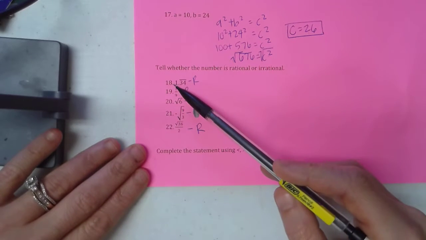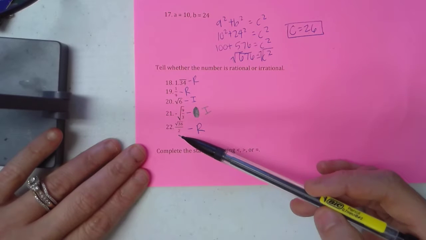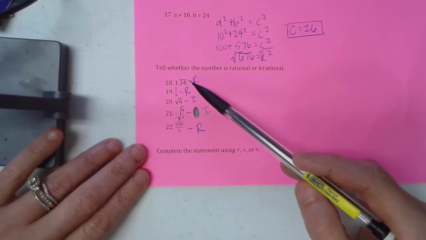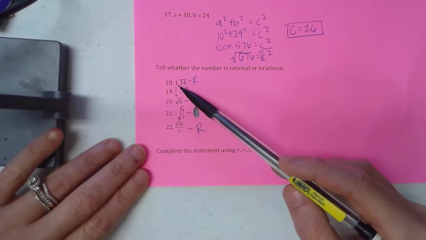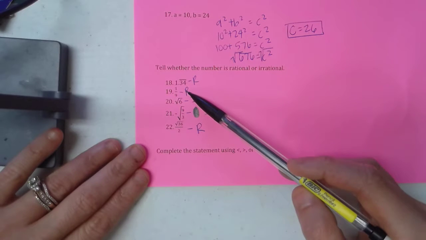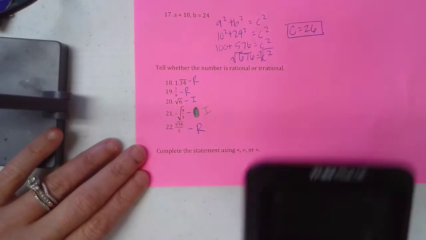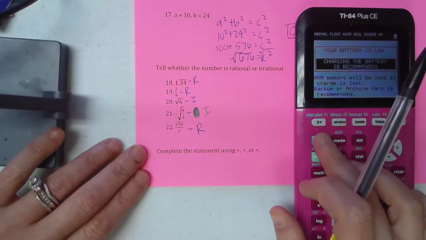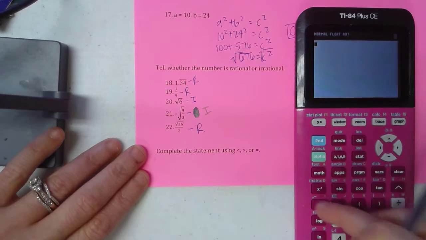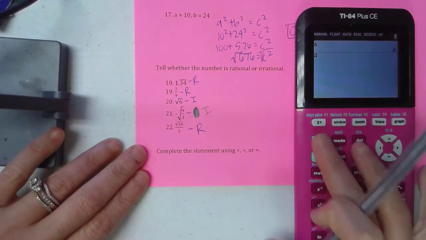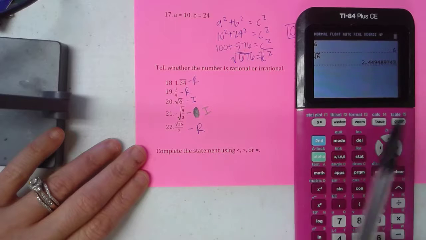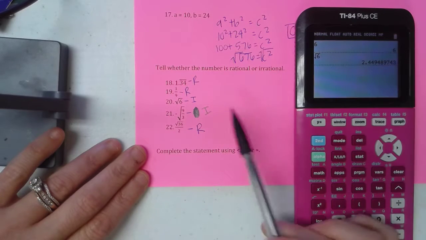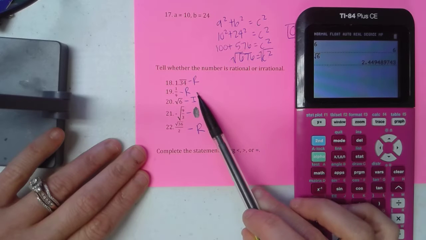And then, 18 through 22 is what y'all did most recently. If the decimal repeats itself, it's rational. If it can be written as a fraction, it's rational. Typically square roots are irrational, but just double check it in your calculator. So I'll take the square root of 6, and that gives me a decimal that doesn't repeat and it's not short. So that's actually going to be irrational.